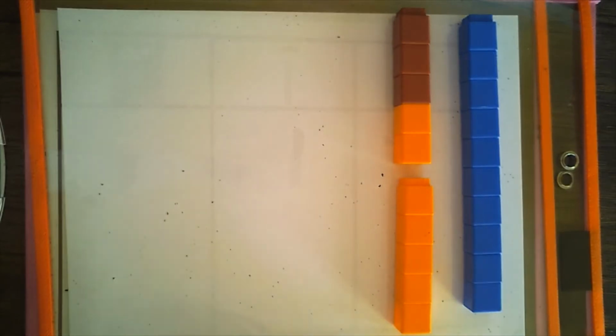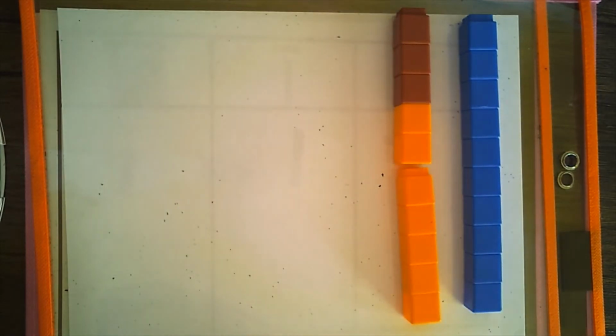Go ahead, take a look. How many cubes do we have now? We have 20. Great job. What did we do and how did we get that answer? Go ahead and pause here and talk to a friend or a family member first.